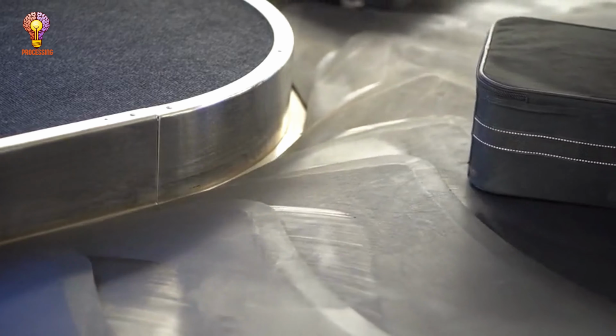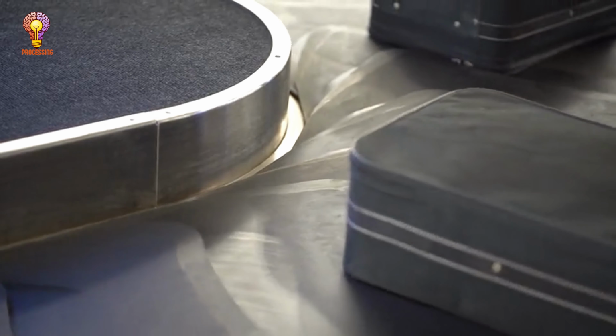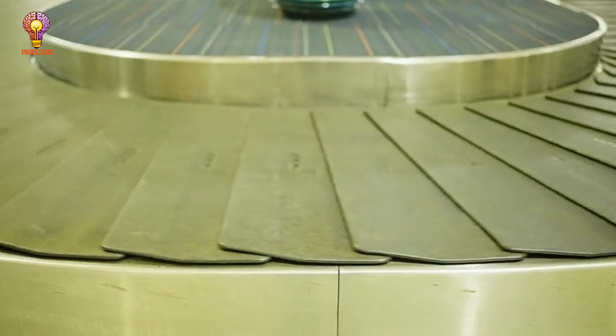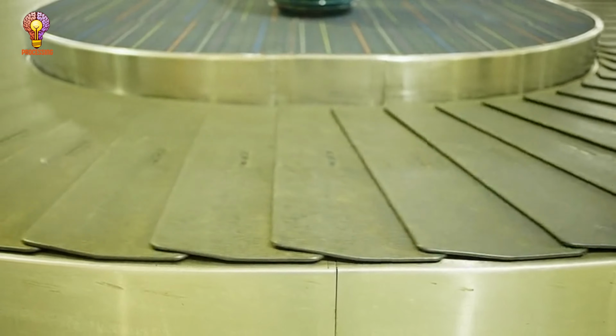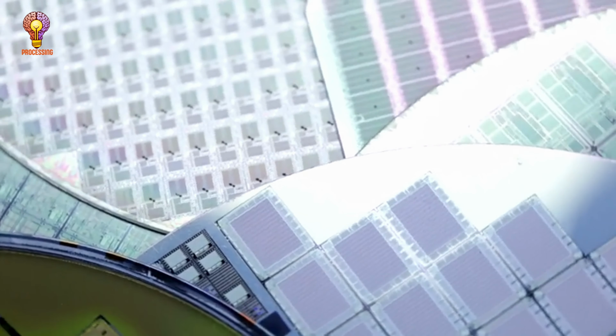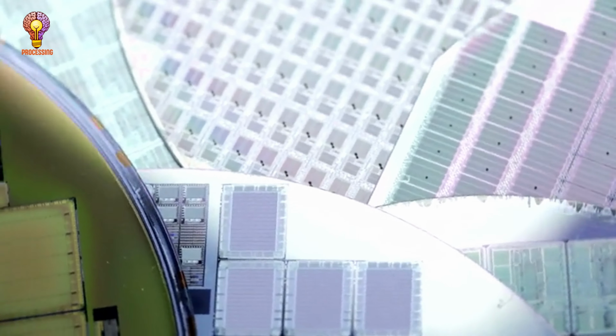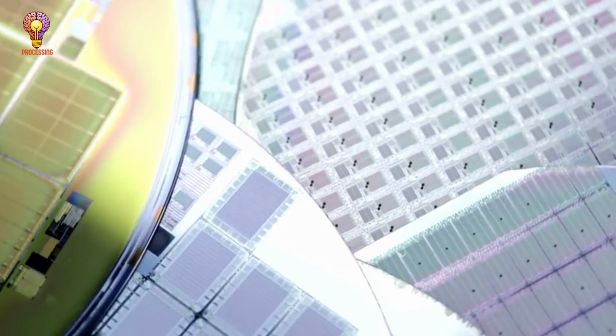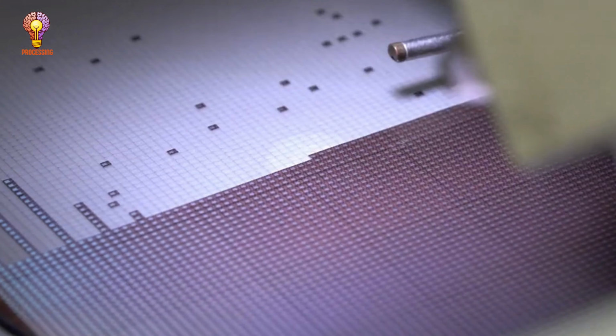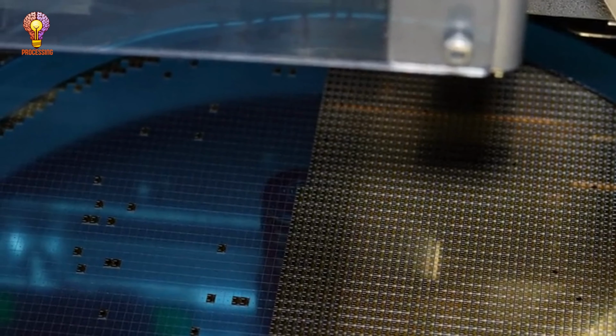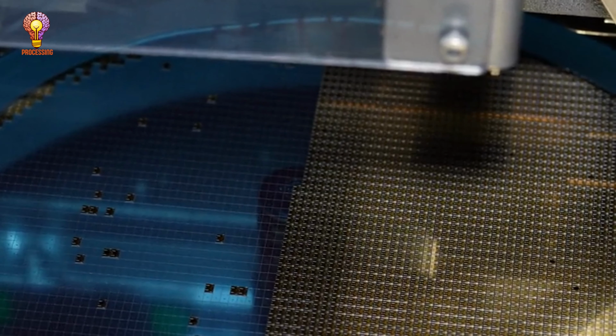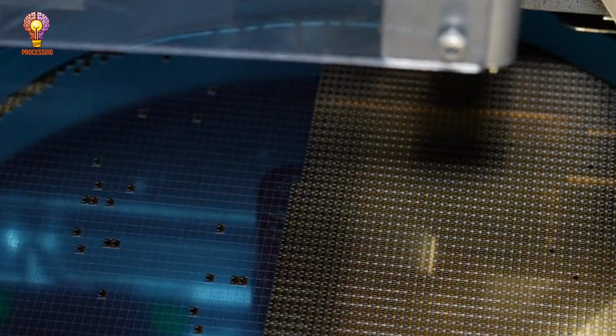99.9999999% pure, is extracted from quartz and melted into an ingot. The ingot is sliced into 300 mm wafers, polished to a mirror finish. 2. Photolithography, the process of etching circuits onto silicon. Wafers are coated with photoresist, a light-sensitive chemical. A UV laser etches nanometer-scale transistor patterns. The smallest chips today use 3 nanometer or even 2 nanometer transistors. Billions of transistors per chip.